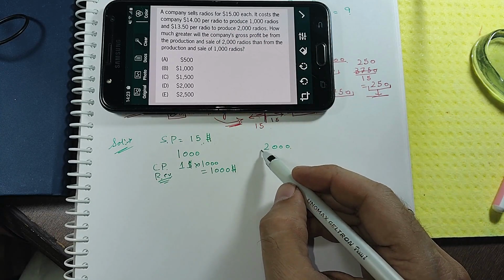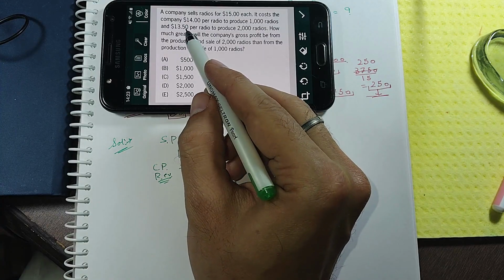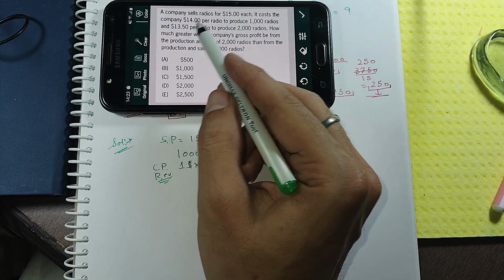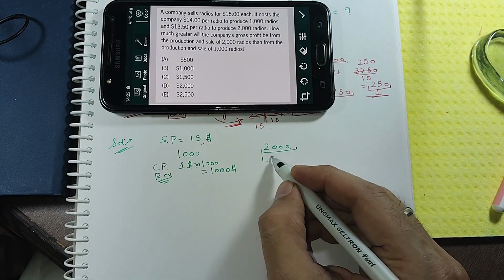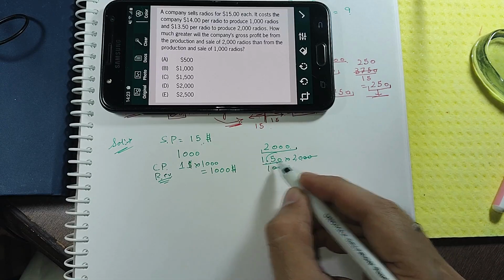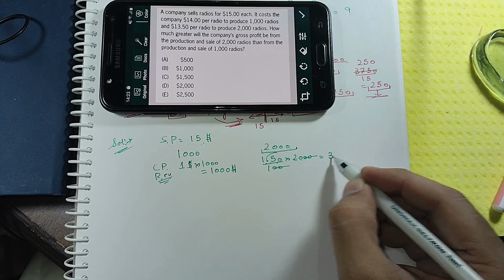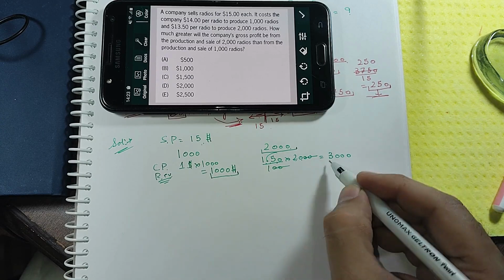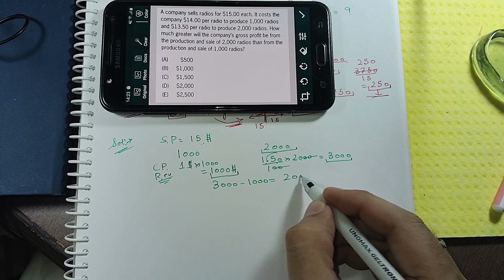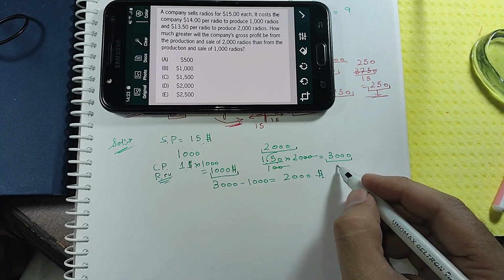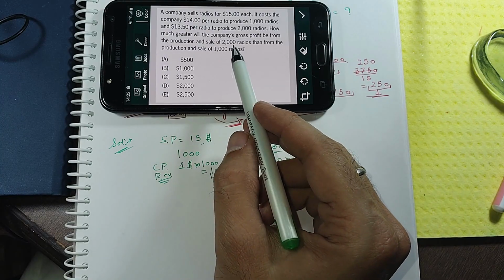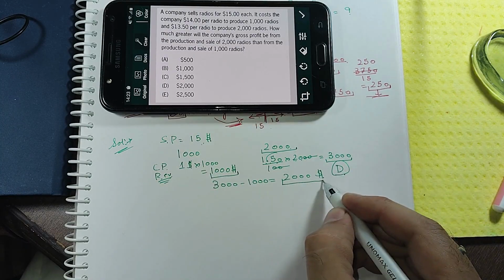Now, in the case of 2000 radios, it is $13.50 per radio, but it is selling at $15. So per piece, the profit is $1.50 multiplied by 2000. So it will be 150 into 20, 150 into 2 is 3, so this will be $3,000. So the difference is 3000 minus $1,000, so it is basically $2,000 profit. So the right option is option D. From this question, what we get is that mass production always causes a greater profit.